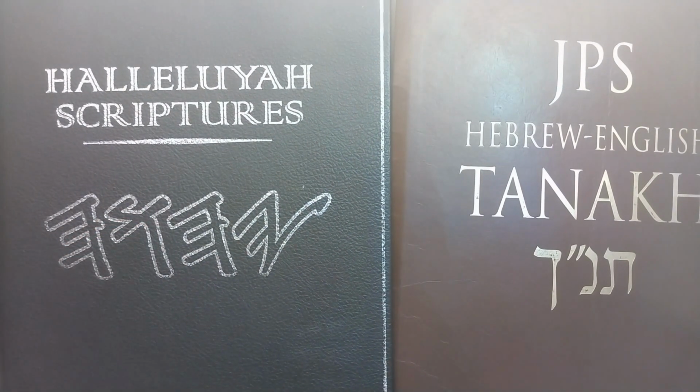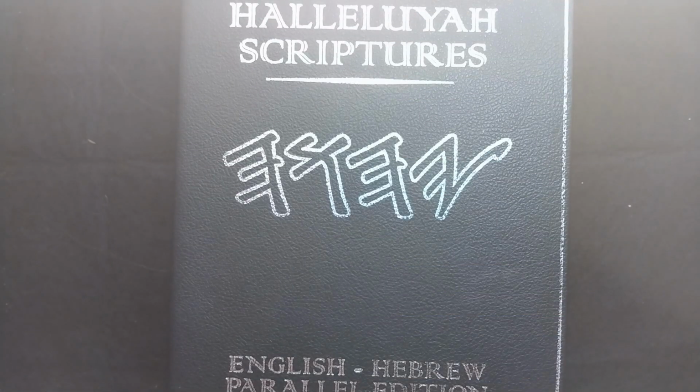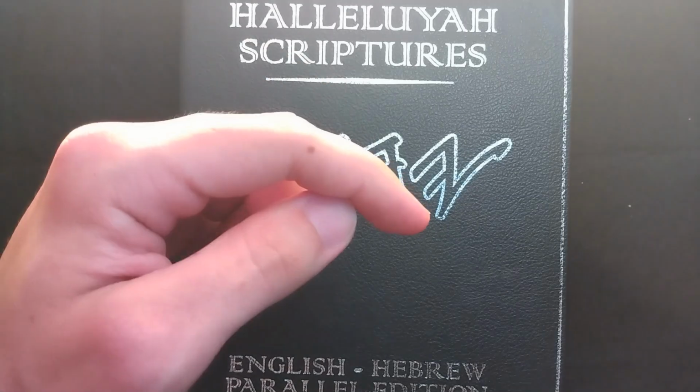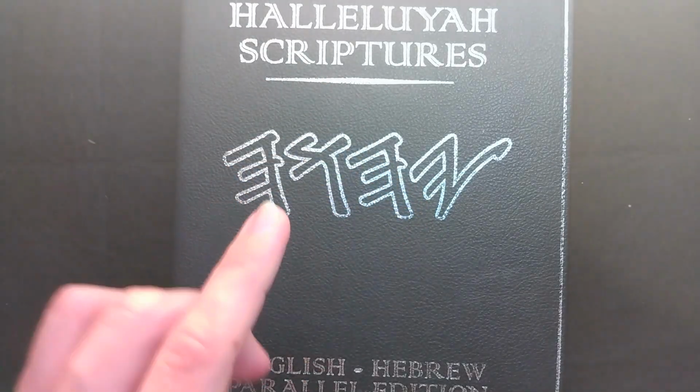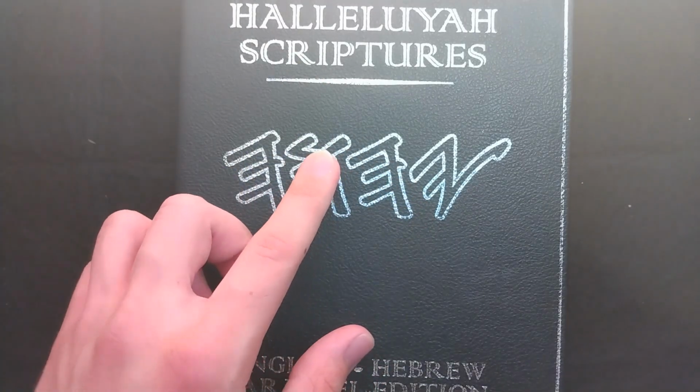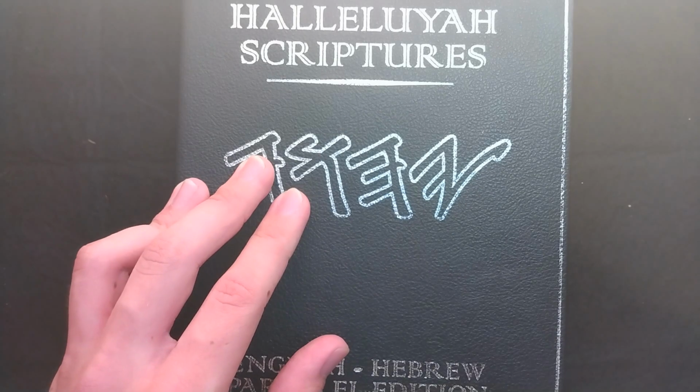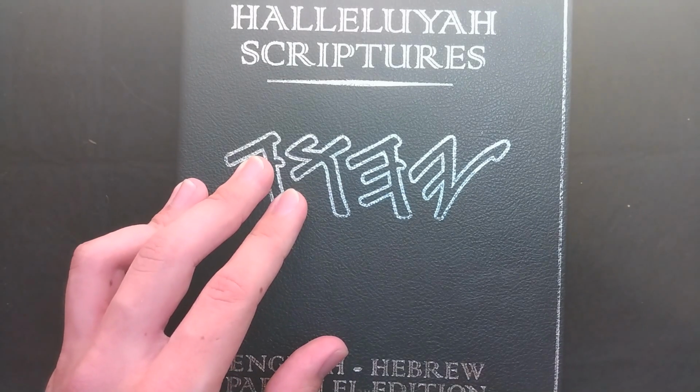by Hallelujah Scriptures. If you would like me to do an in-depth review of this Hebrew-English Bible by Hallelujah Scriptures, let me know in the comments below. But I will go ahead and say, absolutely do not buy it. I really don't know how they could have messed up copy and pasting so bad.